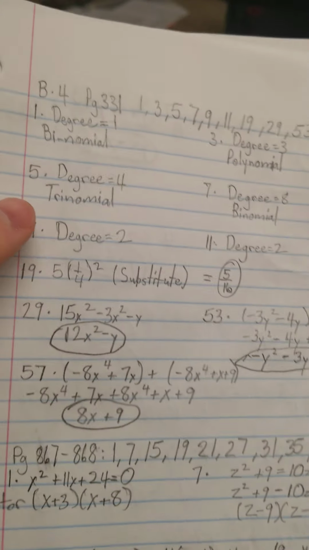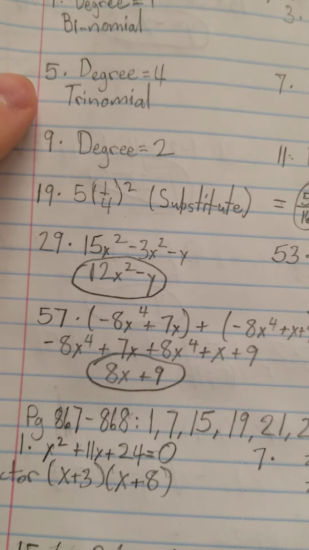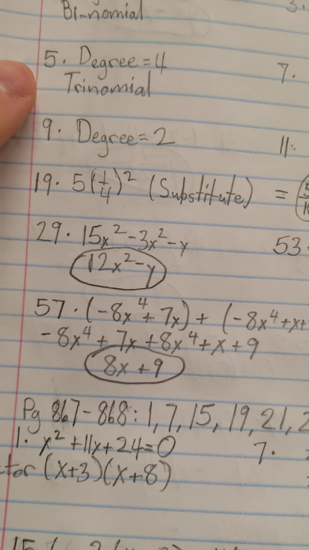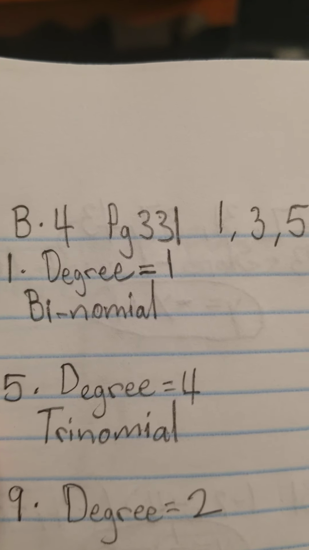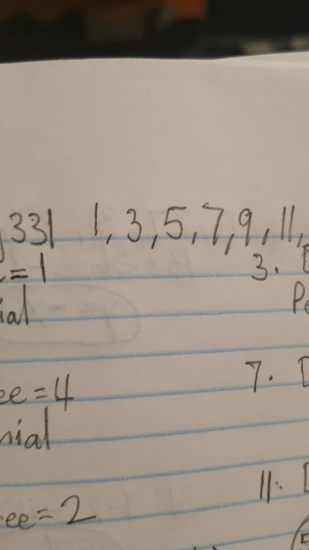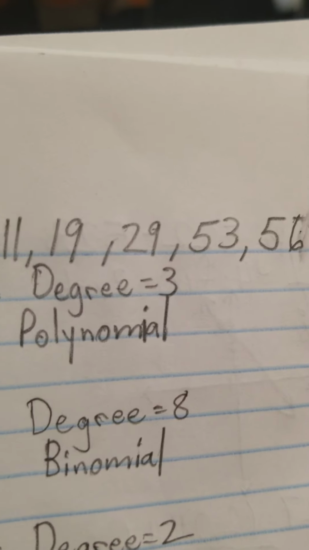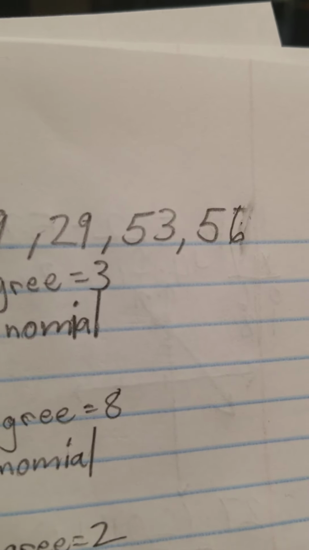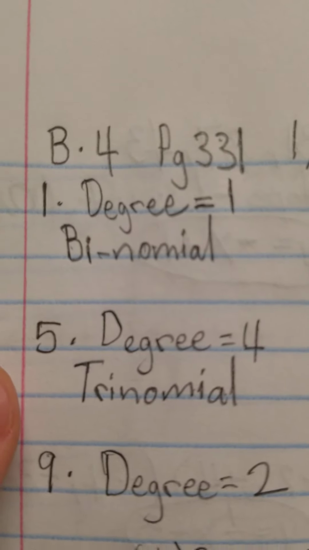Alright, so we have the homework notebook. I did not have a packet for 4, so this is going to be missing 4. So for the first part, I got page 331: 1, 3, 5, 7, 9, 11, 19, 29, 53, and 56. For number 1, it's to the first degree, and it's a binomial.